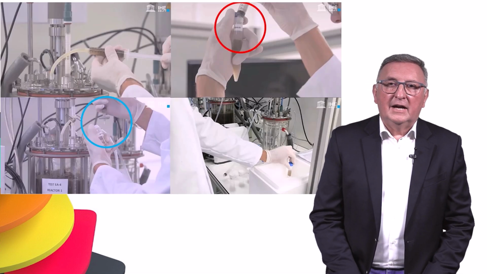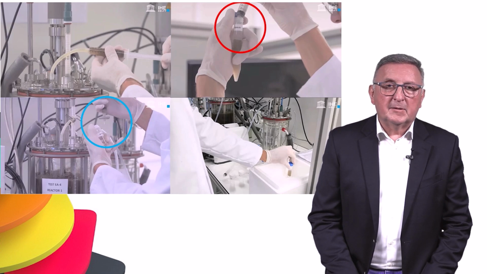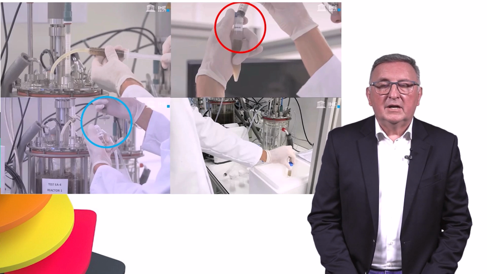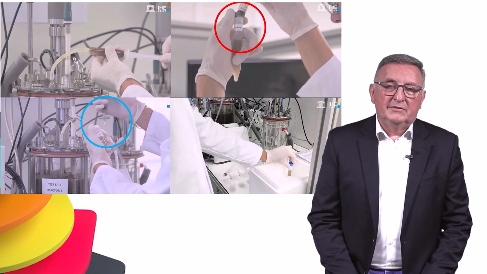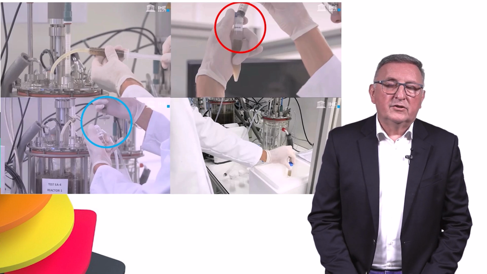On this final slide of this presentation, you will find snapshots from our video materials presented in course number 18 in this series, Experimental Methods in Wastewater Treatment, and these snapshots are taken from the activated sludge activity tests. You can see our analyst in the left-hand upper picture taking a sample with a syringe from the biomass in the reactor.